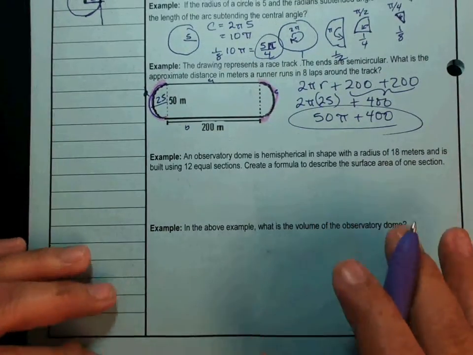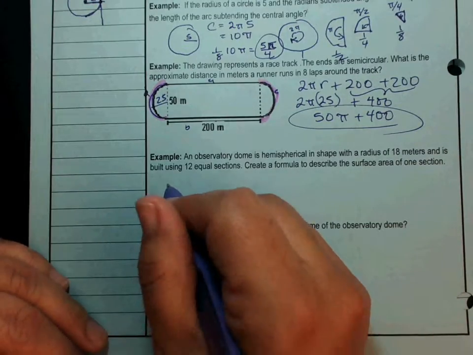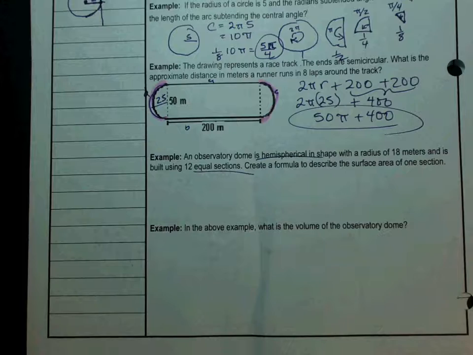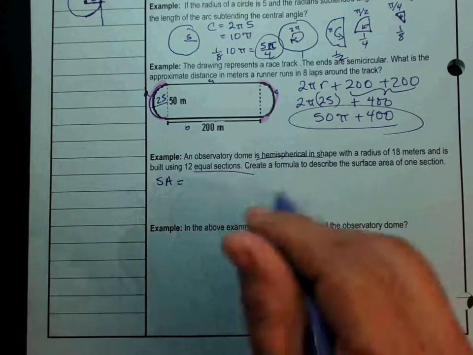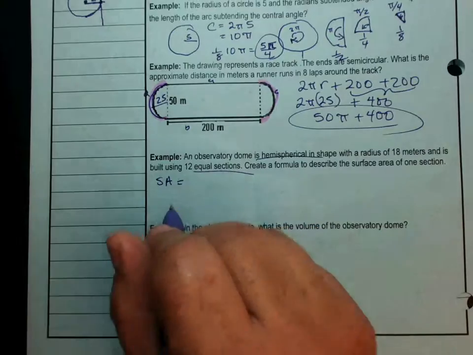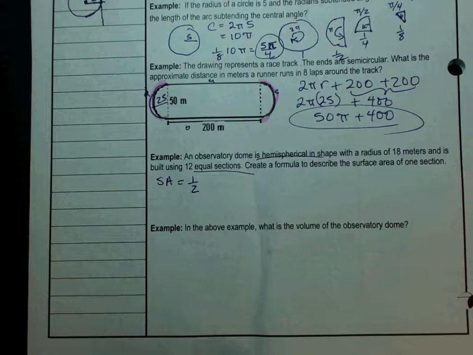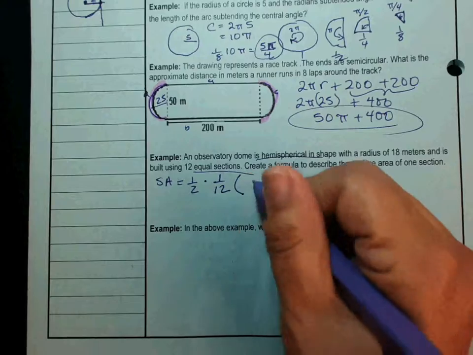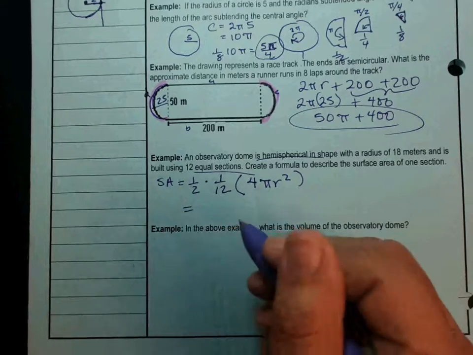An observatory dome is hemispherical in shape with a radius of 18 meters, and is built using 12 equal sections, and it's a half of a sphere. Create a formula to describe the surface area of one section. So surface area total is going to, oh, and notice it didn't ask for an answer, it just wants a formula. Well, if it's a hemisphere, that's half of a sphere. And if we're just doing one section, that's 1/12 of a section. What is the formula for surface area? You're going to do 4 pi r squared, right?